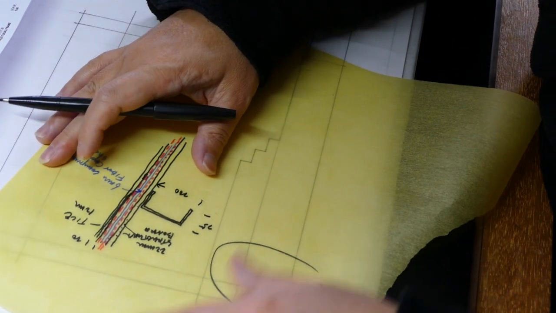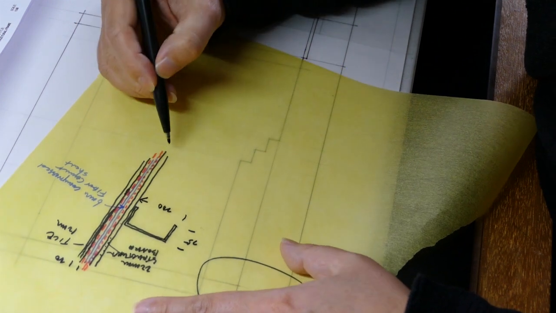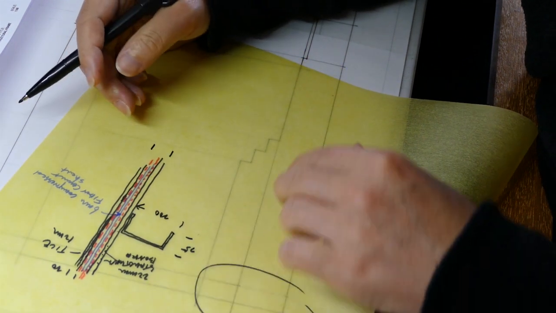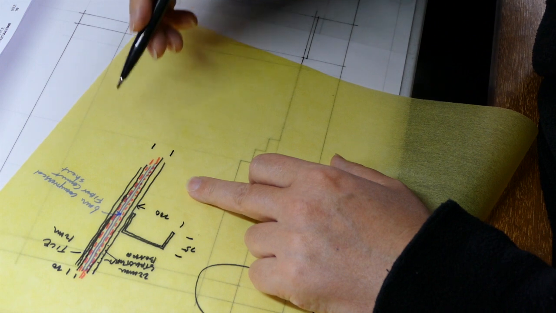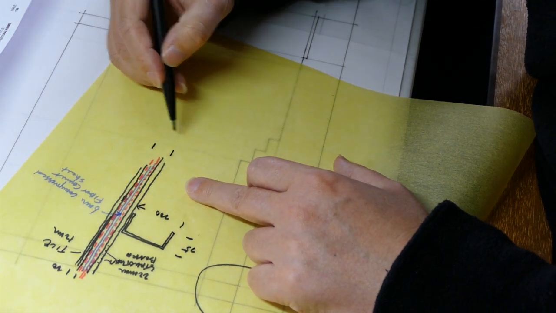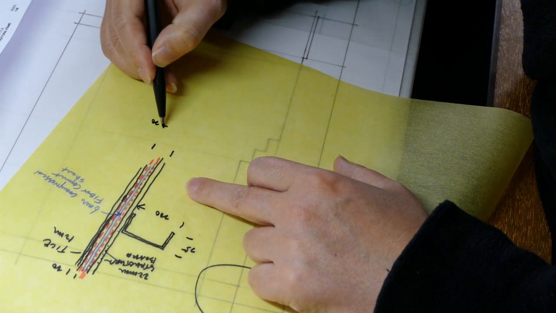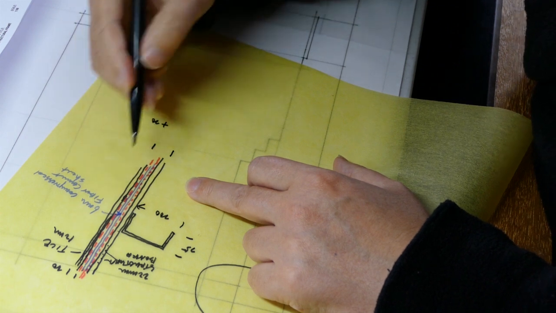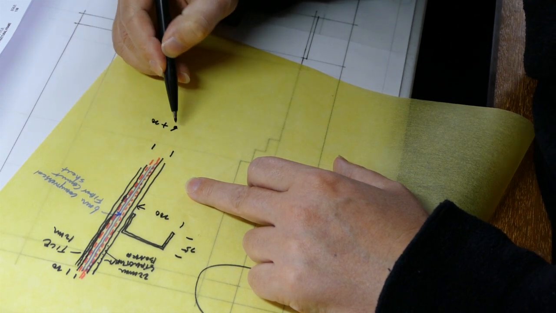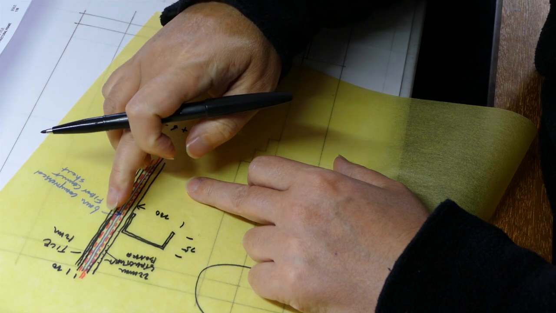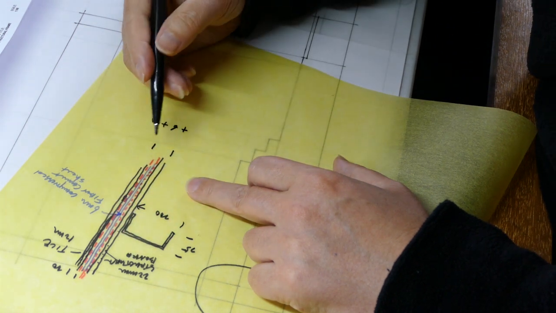But just adding up, let's think about what is the total thickness. So 12, okay, we allowed for about 20, wasn't it? 20, about 6 mil, and then another 22.